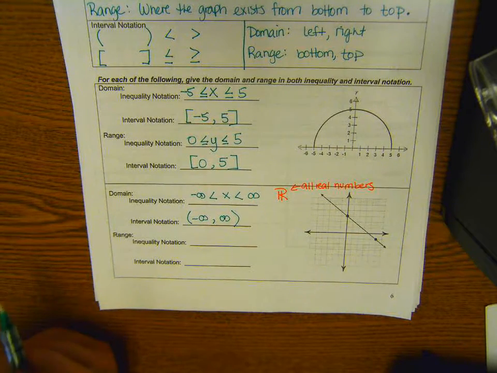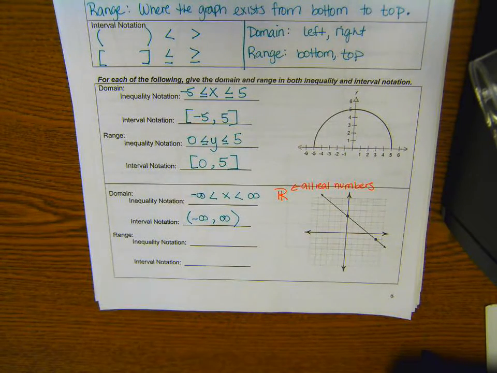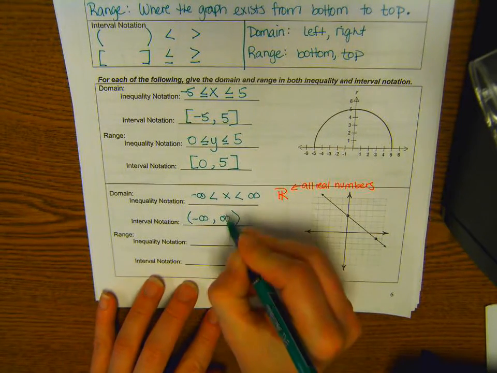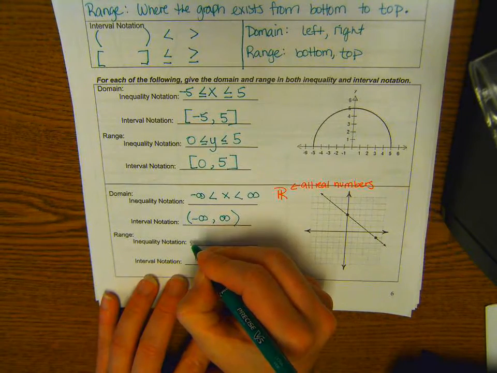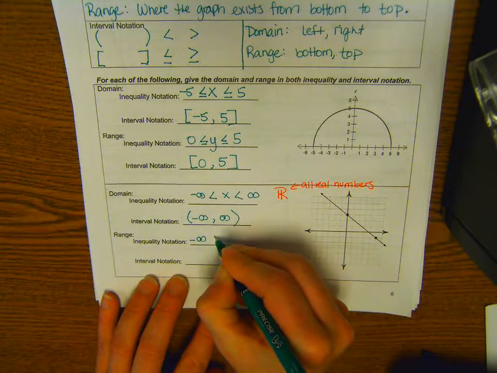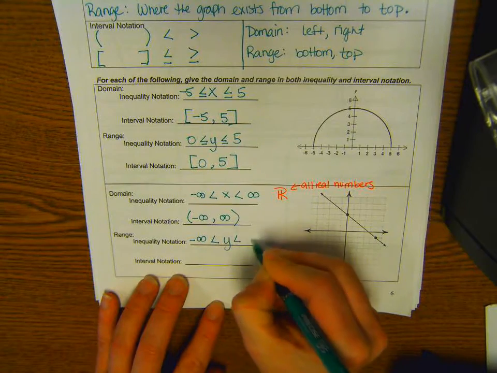Now let's look at range. Those arrows also go up and down forever. Agreed? So isn't this going to be the same thing for range? But it's not x anymore. What is it? Y. So I'm going to write negative infinity is less than y is less than positive infinity.